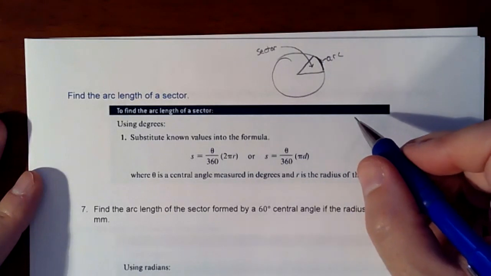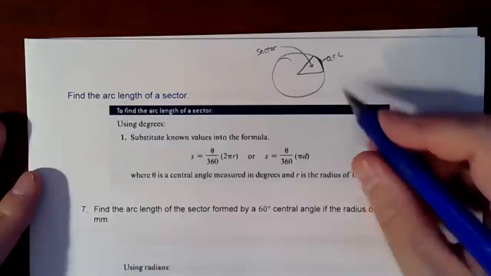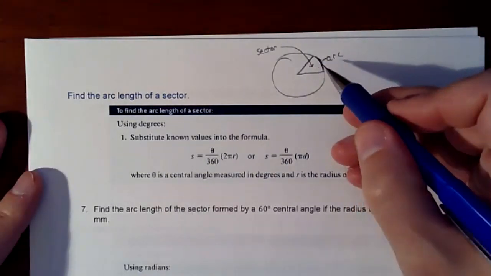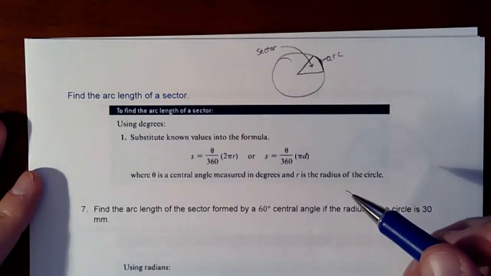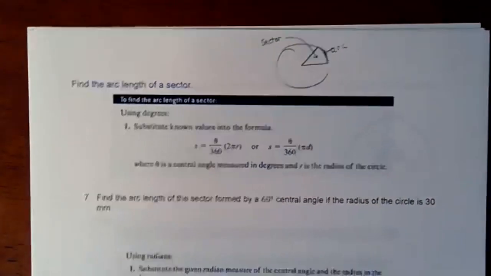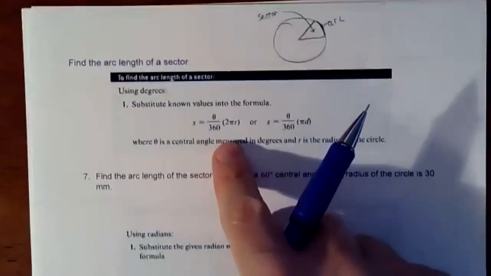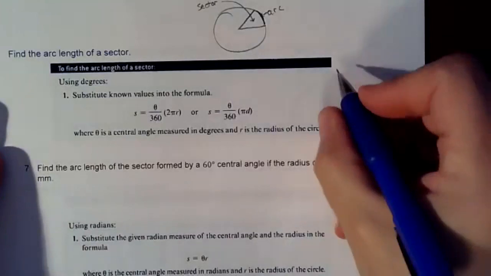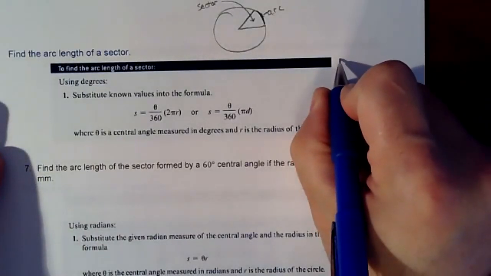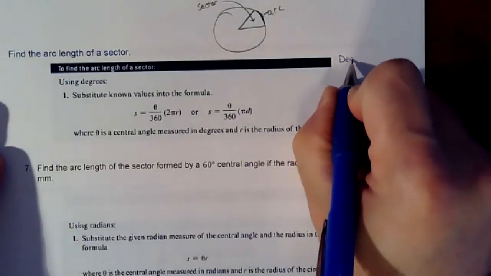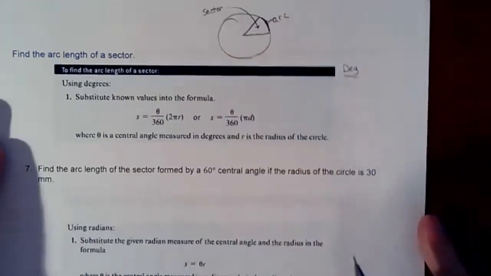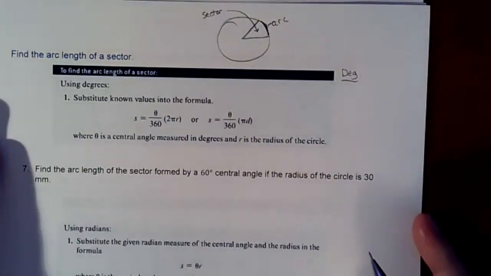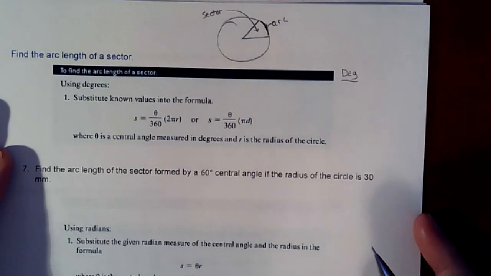So the approach is identical to both. You're just going to be talking about, am I talking about the area or am I talking about a circumference? All right. Other than that, not much is changing. So they have some formulas down here for you, but let's kind of summarize it. If your equation is in degrees, because some of them will be in degrees, some of them will be in radians, you're taking a fraction.